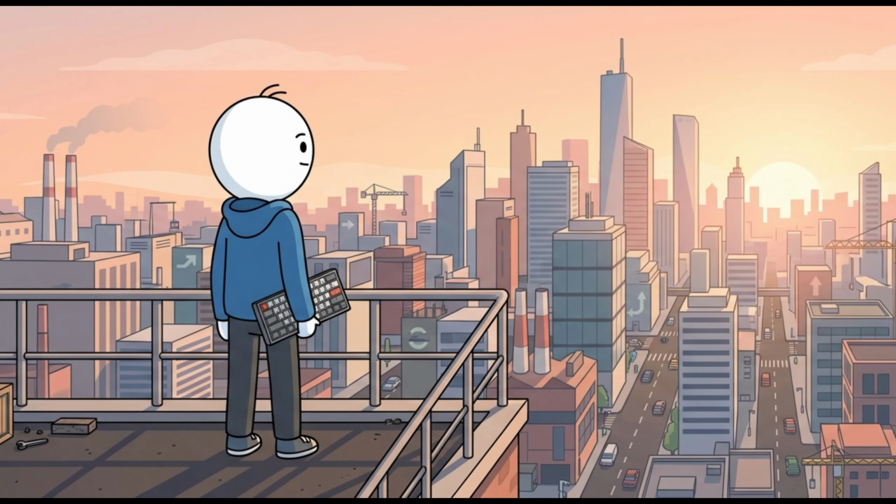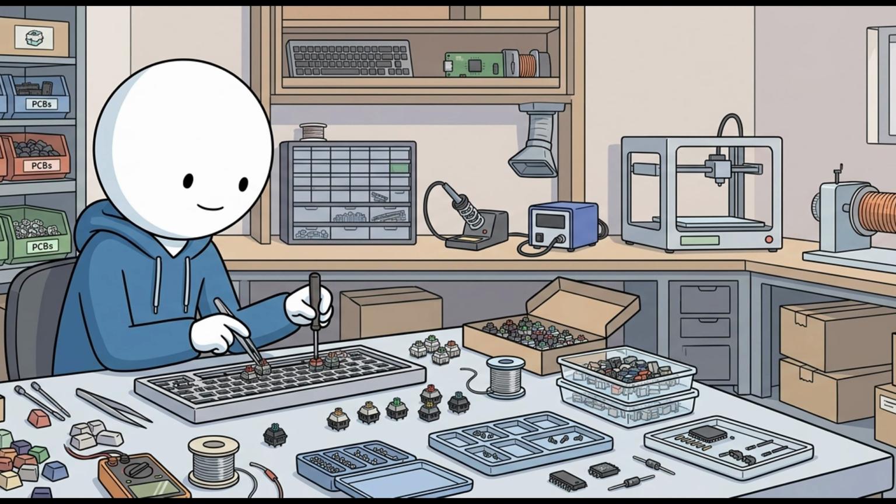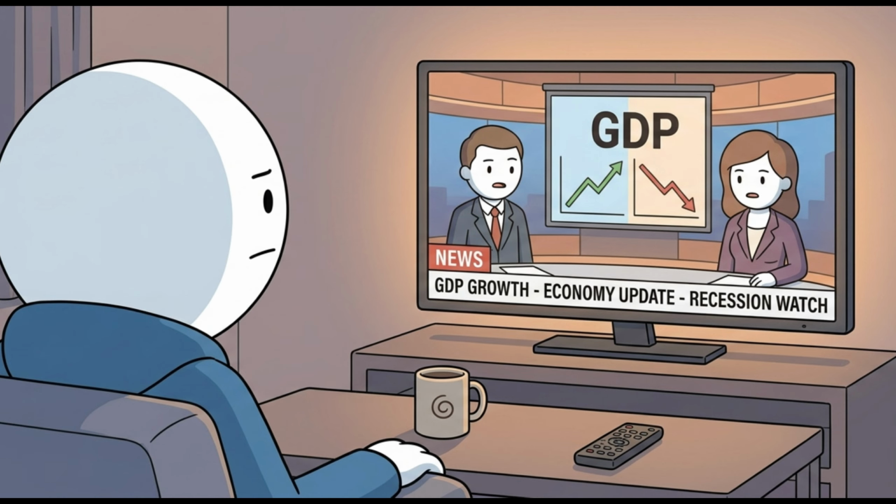GDP explained, measuring the nation's output. John stands on the rooftop of his workshop, looking out over the bustling city skyline. For months, he has been focused on the micro world, his own costs, his own risks, and his own keyboards. But today, he realizes that his workshop doesn't exist in a vacuum. It is one tiny gear in a massive, roaring machine called the national economy.